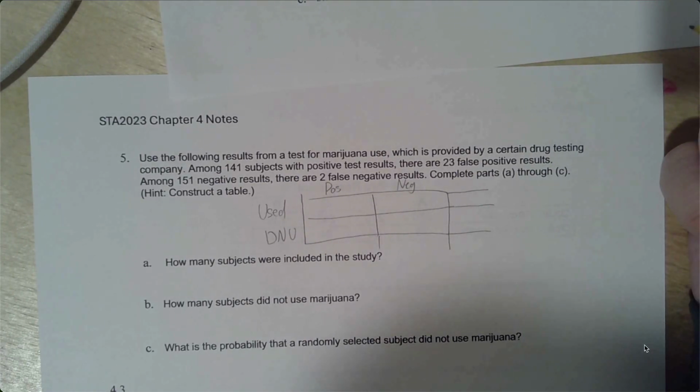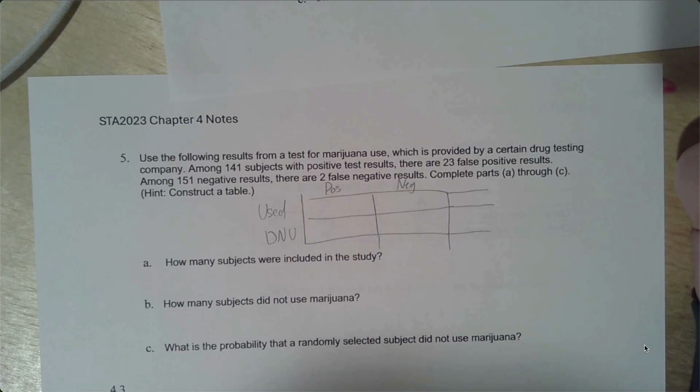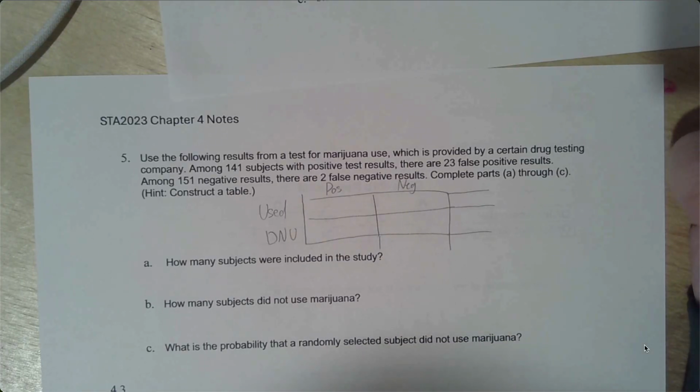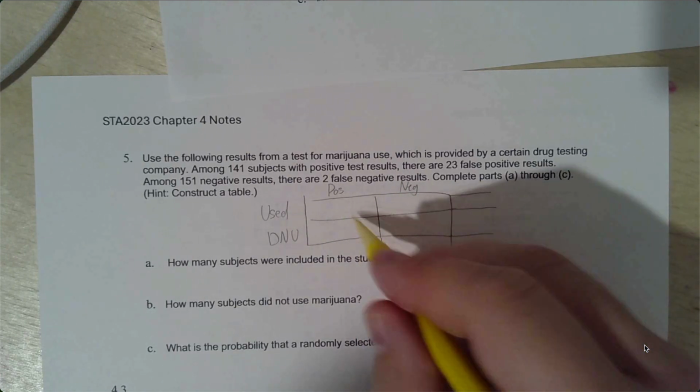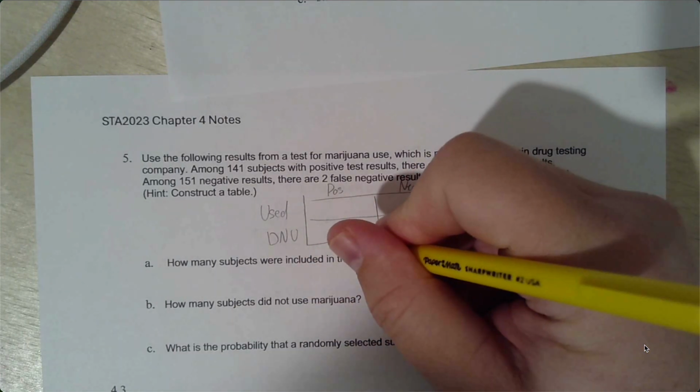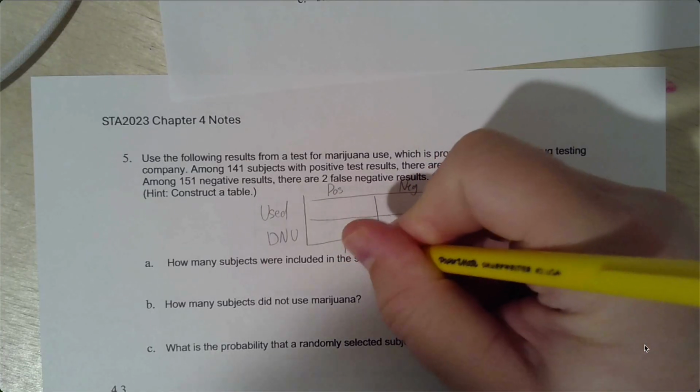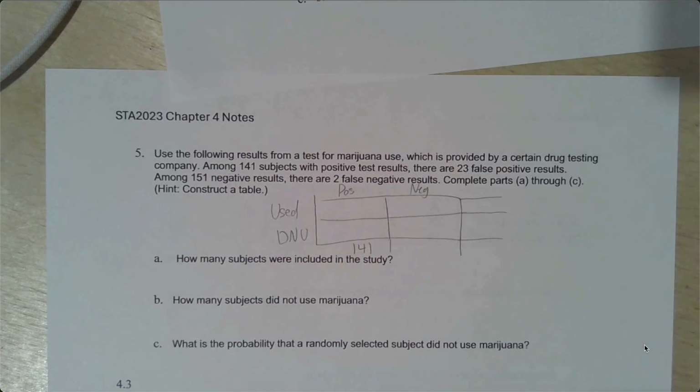So first thing I have here is among 141 subjects with positive results, and the trick there is, you can even see I started doing it, 141 doesn't go in the middle of the table. It is a column total, or row total, depending on how you made your table. From there are 23 false positive results. So false positive, think about what that might mean. It means there is a positive result, but it's false.